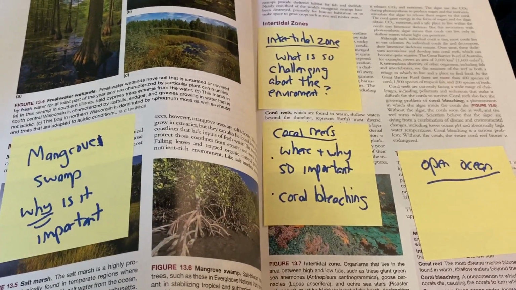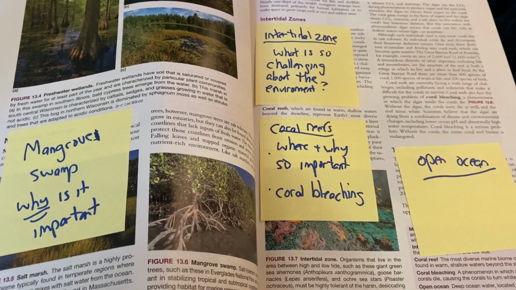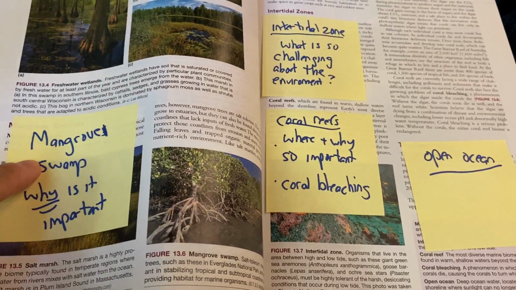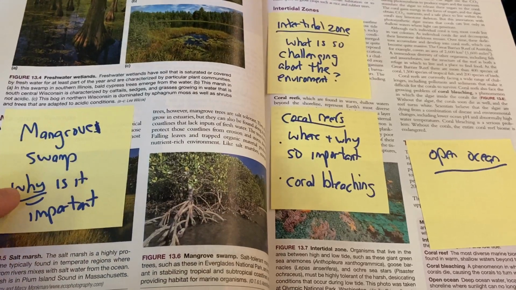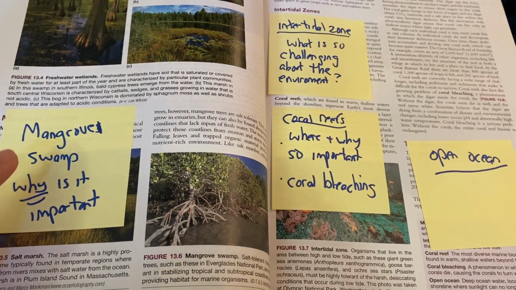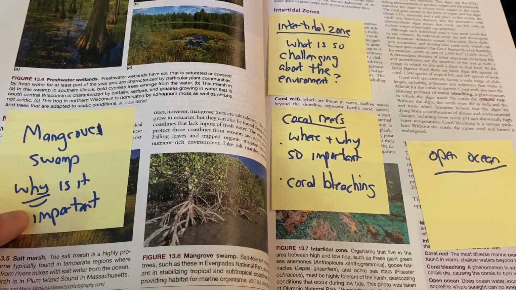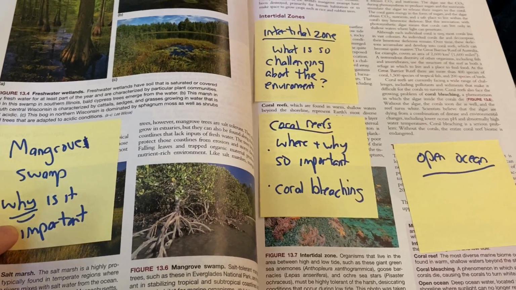The next few are really exciting and important to me personally, but they're also important for the AP course. So you have mangroves or mangrove swamp. Again, not just what they are, but why are they so important? They perform a very specific function, and so they're extremely important for the environment.